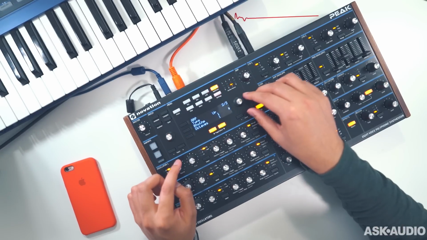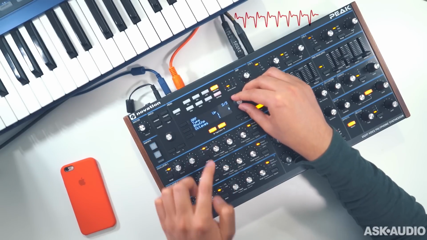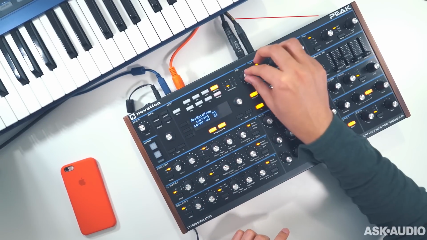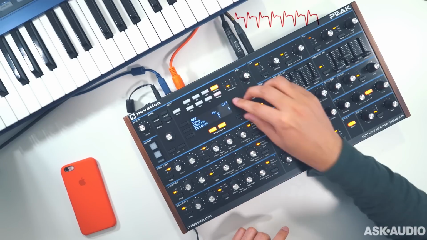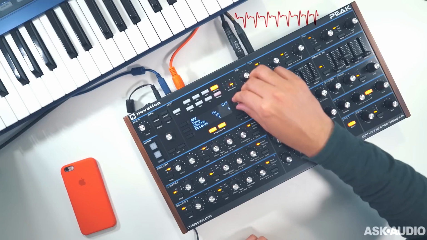Now you get different rhythm options. Let me just slow this down so you can hear that better. So you can hear how the rhythm changes there for each of those options. And you get 33 of these different options.